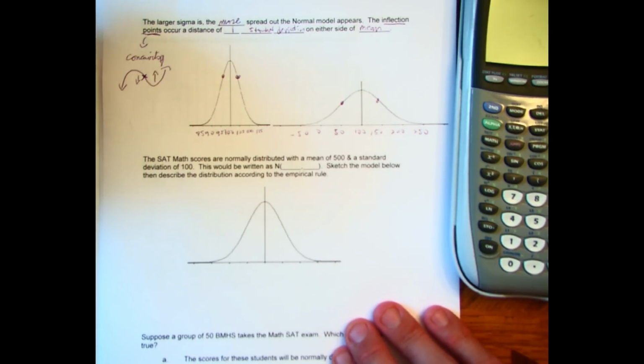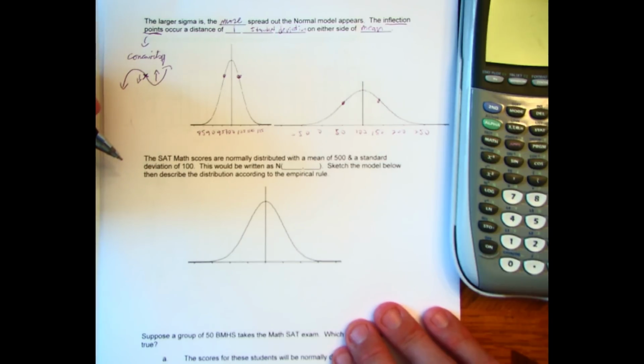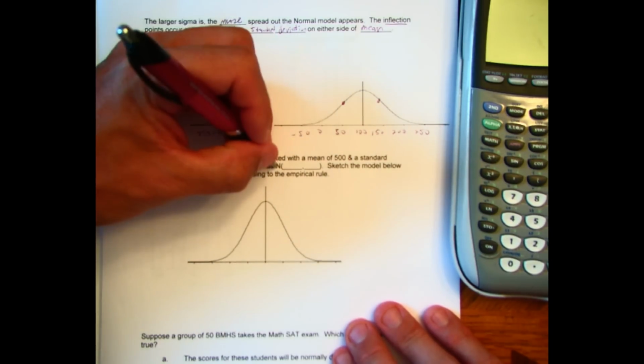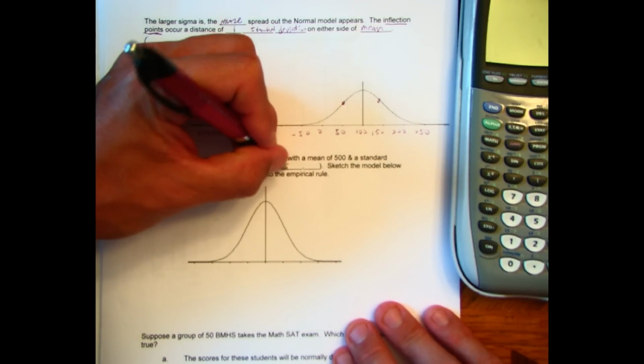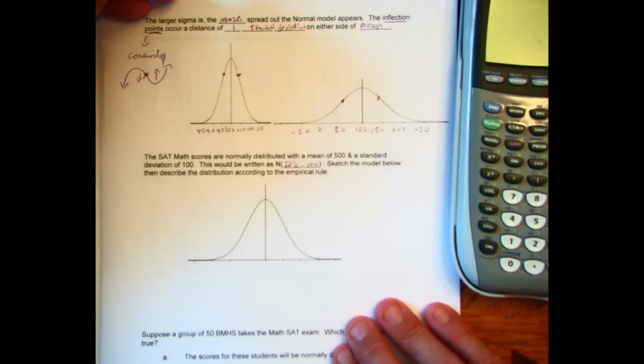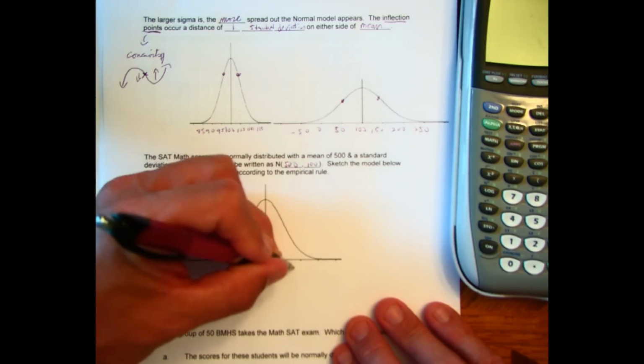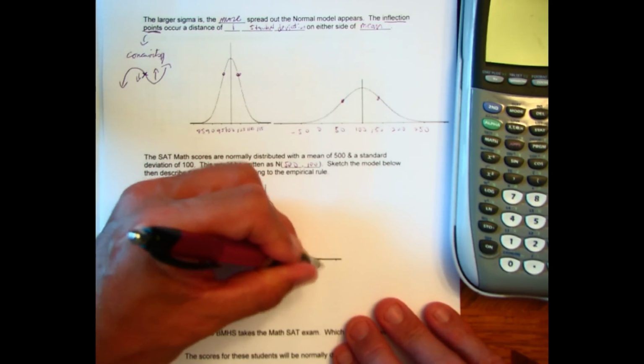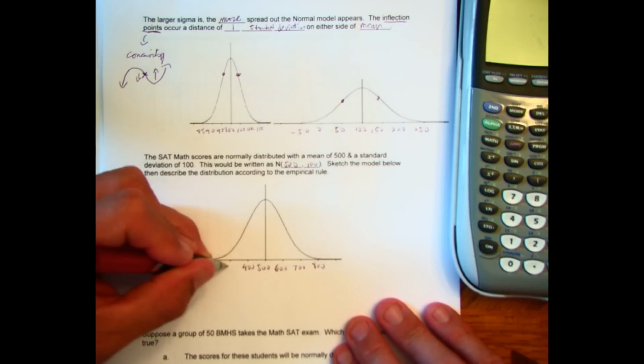So back to our SAT math scores, we have a mean of 500 and a standard deviation of 100, so we would write that as capital N, which means normal model. The first thing is the mean, the second thing is the standard deviation. So that would look like this: 600, 700, 800, and then 400, 300, and 200. I don't think you can get less than 200 on the math, and you cannot get more than 800. So that would include all students who take the SAT math, so in fact, that 99.7% would actually be 100%.